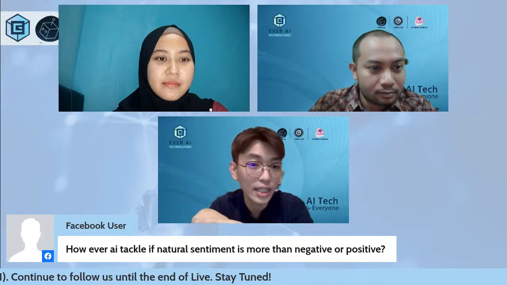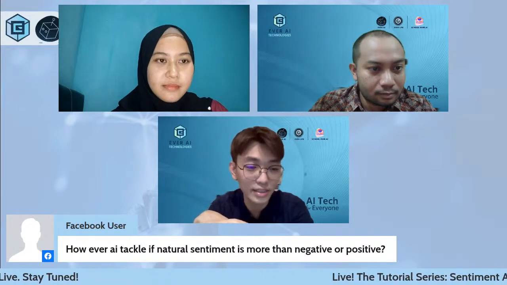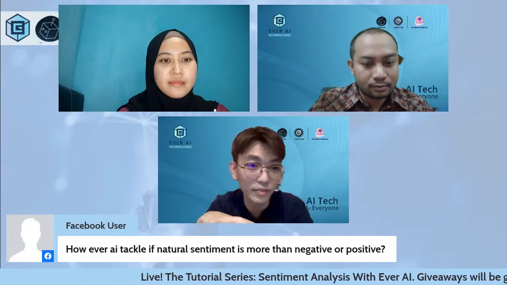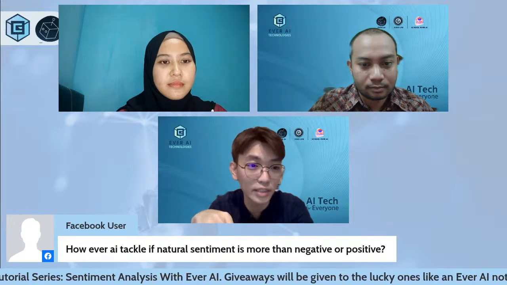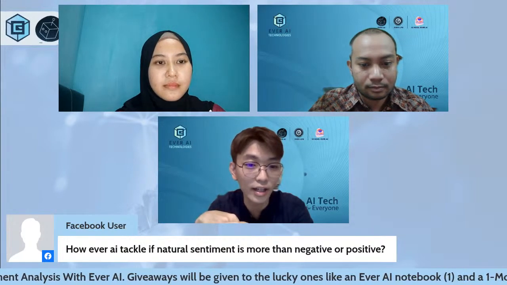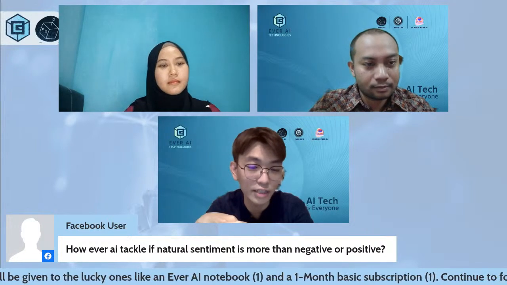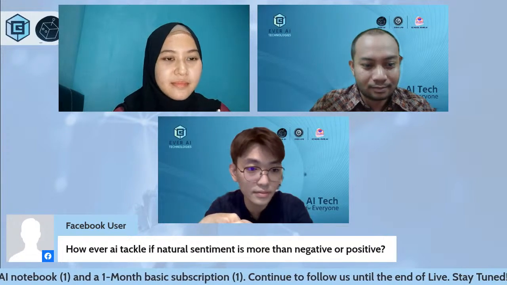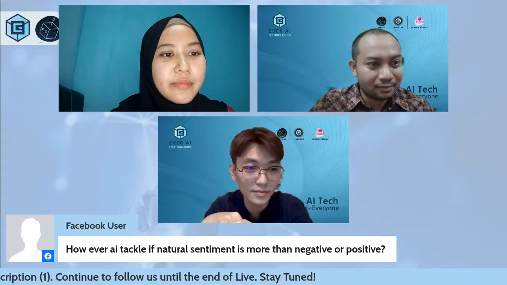And right now, for NLP, the result depends on the sentence you are sending in. Let's say the feedback is not so good, then the output will be much more towards negative. So it depends on the sentence that you are sending to the model to do the sentiment analysis. Hope this answers your question.